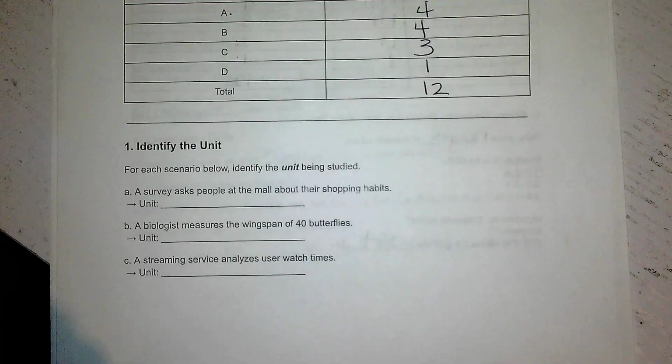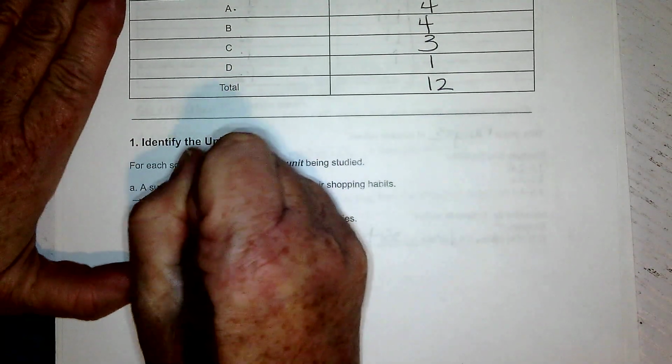All right, now let's start something new. Identify the unit. We did a little bit of unit discussion earlier. It says for each scenario below, identify the unit being studied. So this is something you can check as well. A survey asked people at the mall about their shopping habits. What is the unit? So the unit is what we're asking. We're asking people at the mall.